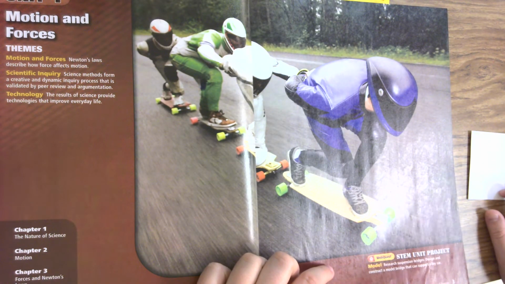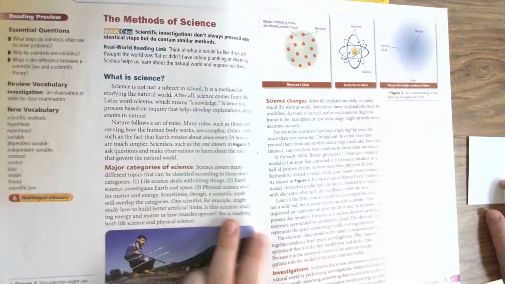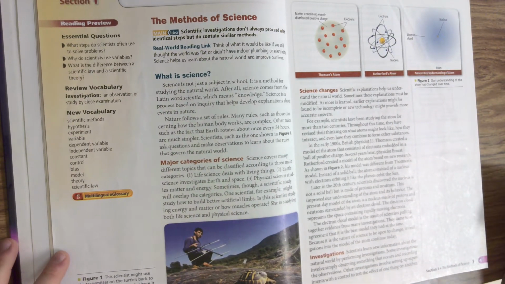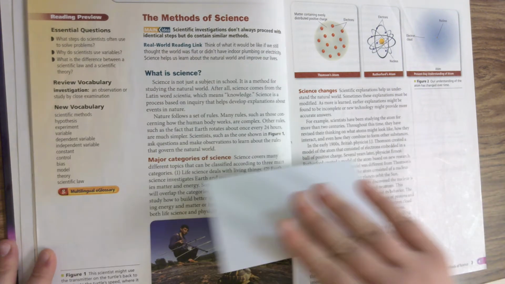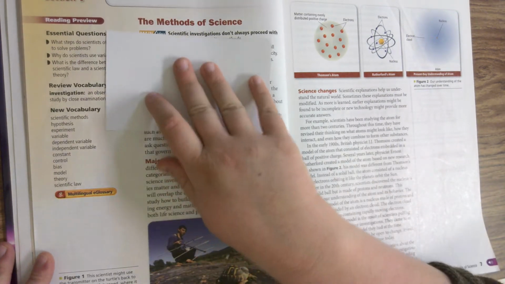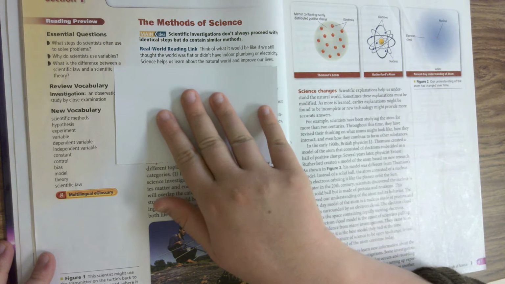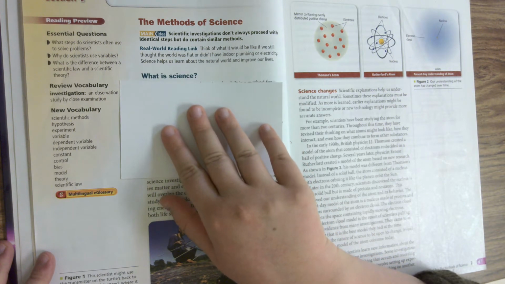Here is the first page of Unit 1, Chapter 1 of Unit 1. As you look in here, you'll start to see some of the different ways that you can read a nonfiction text. The first thing we see is the title of the chapter, which is Methods of Science. Then we head down a little bit further, and they give us, right here, a header: what is science?